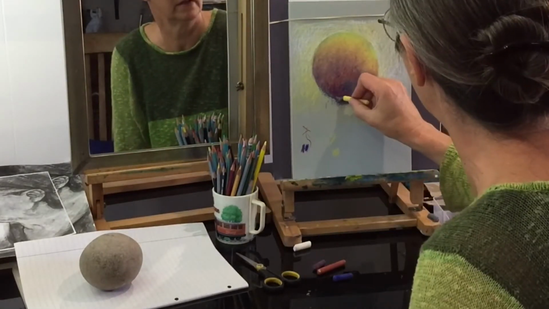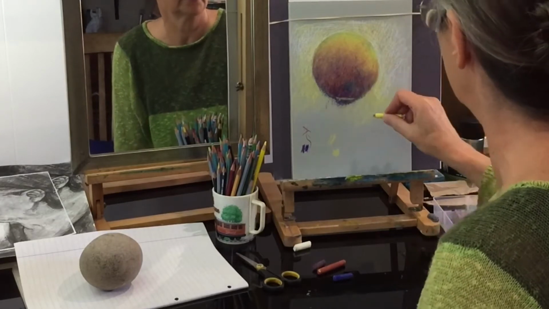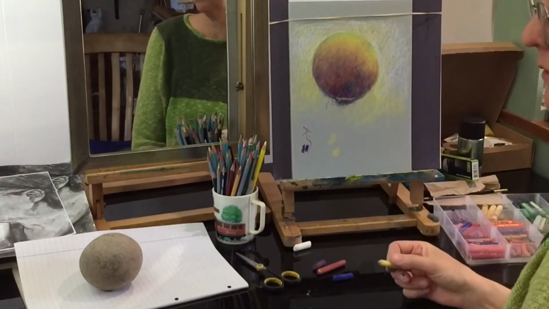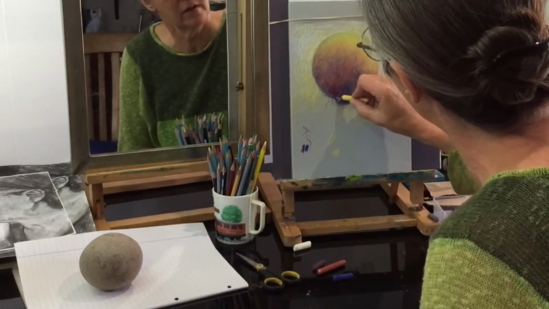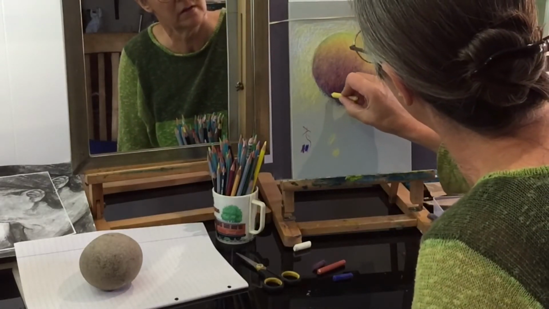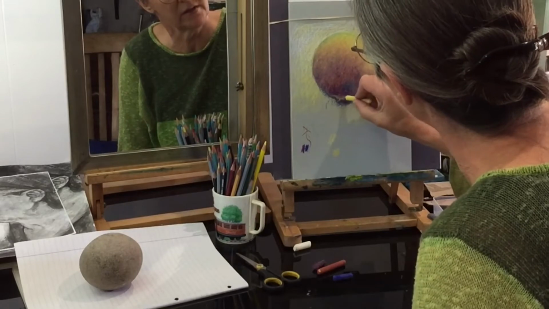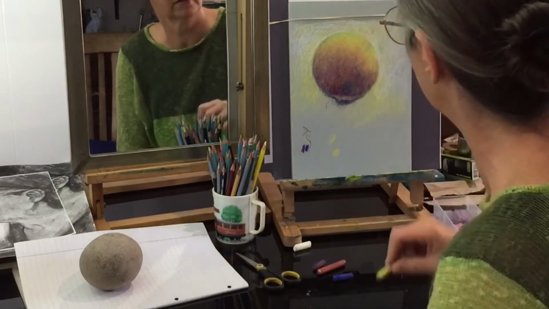And here, next to that shadow, next to that dark shadow, there's a little bit of light bouncing off the paper, which reflects back onto the surface of the stone.